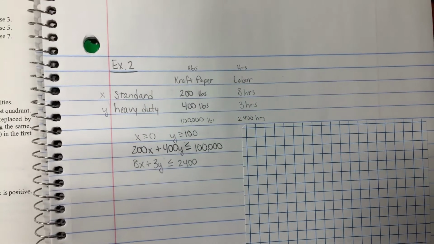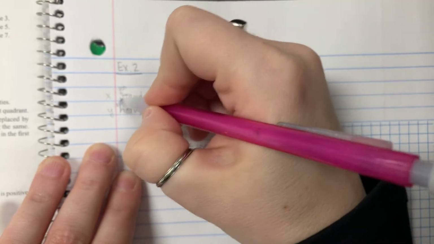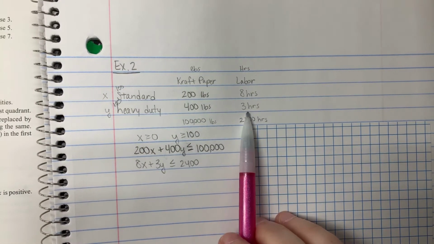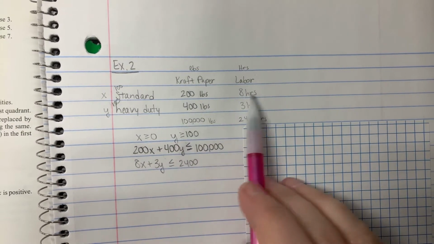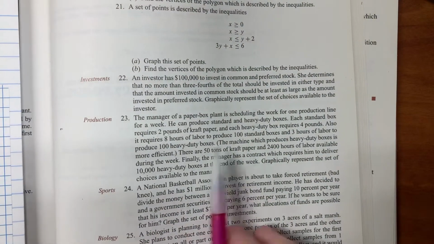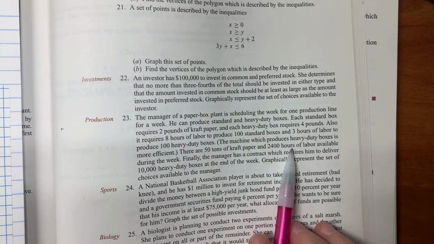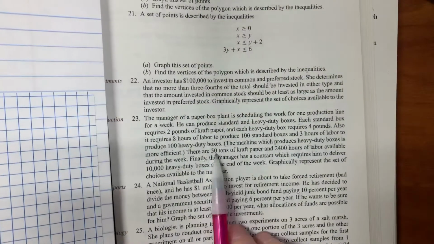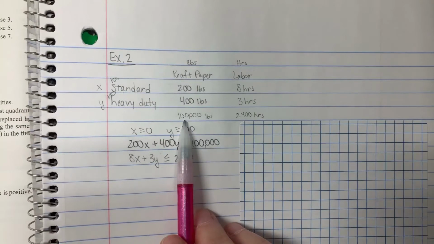So if I'm talking about 100 boxes for 8 hours of labor, I need to go back to my craft paper and think about, well, 2 pounds really means 200 pounds because this is each box. So I need 200 pounds to represent that 100 boxes. So I'm thinking about this in 100 standard boxes and 100 heavy-duty boxes. That way I don't have to make this labor time a fraction because I don't want to do that. Okay, so that made this 200, this 400, this 8, and this 3. Then they gave me totals. Down here they said there are 50 tons of craft paper and 2,400 hours of labor. So the 2,400 hours is fine, but the 50 tons needs to be put into pounds. So 50 tons equals 100,000 pounds.